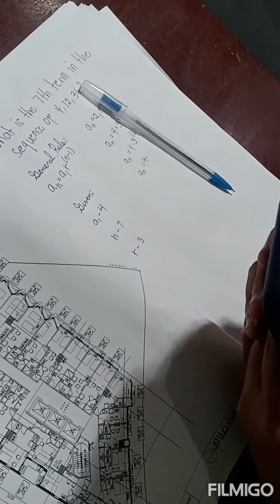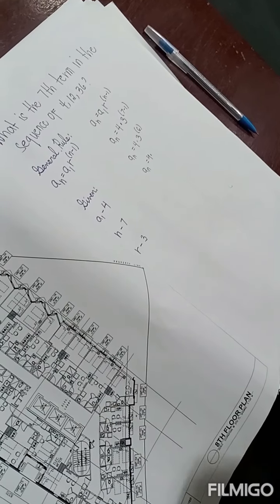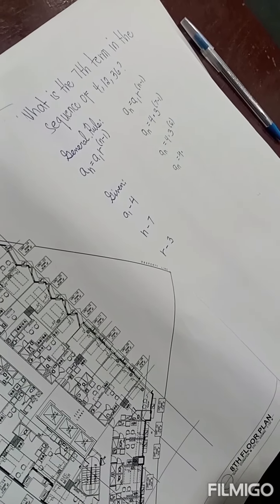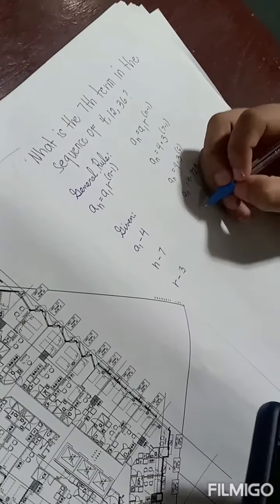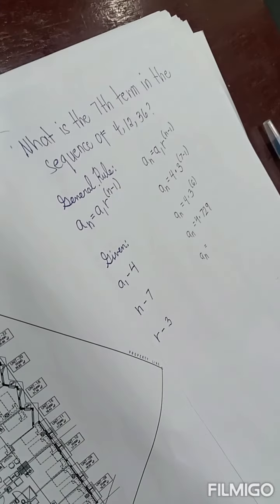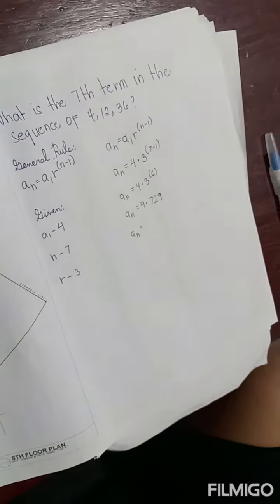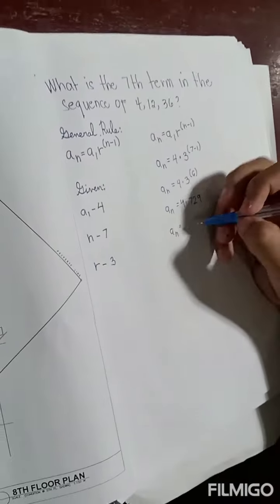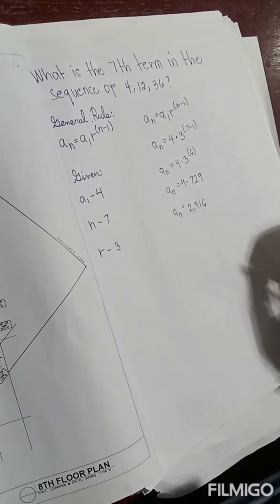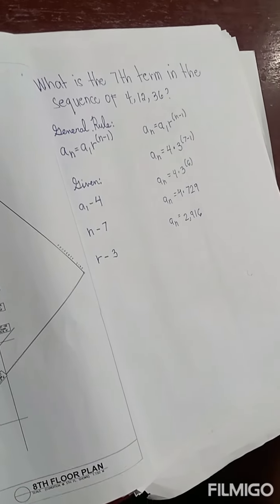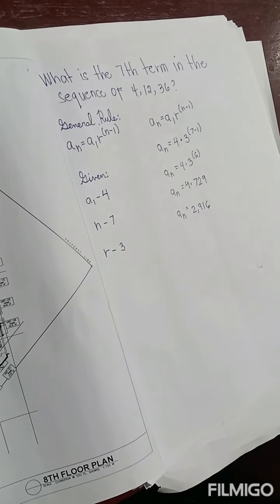Let me use my calculator. There you go. Therefore, the answer is 2916.